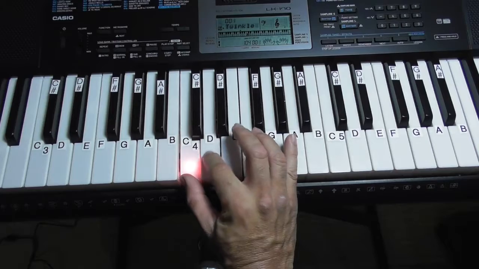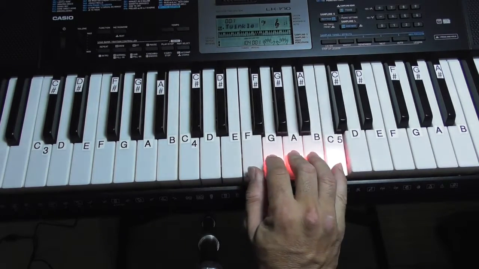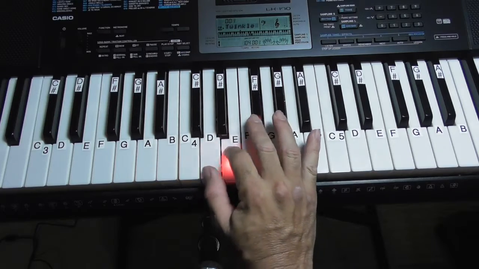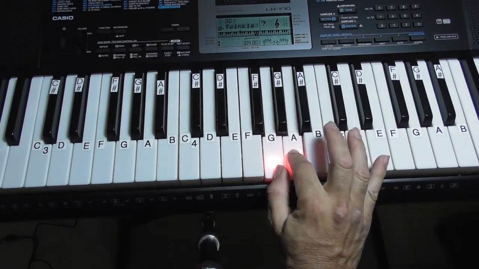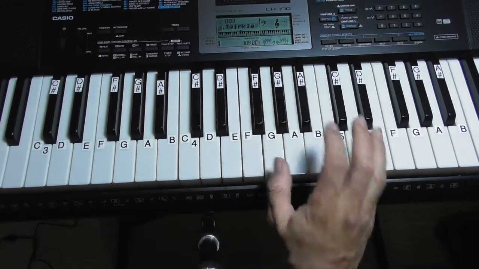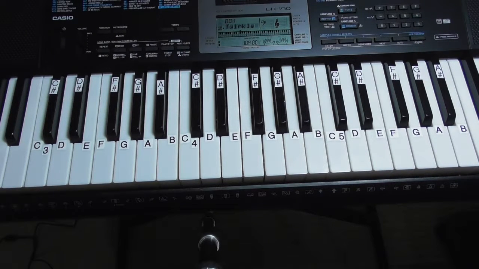So if we do, remember I told you the whole half? Do that with your right hand, do that with your left hand. I think I've covered more than enough.